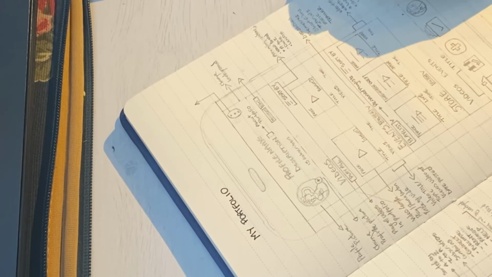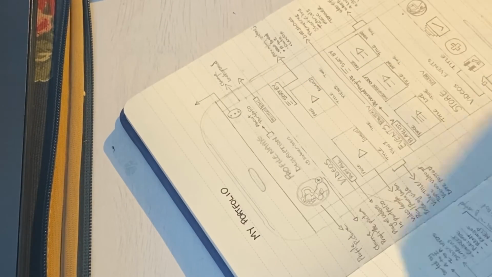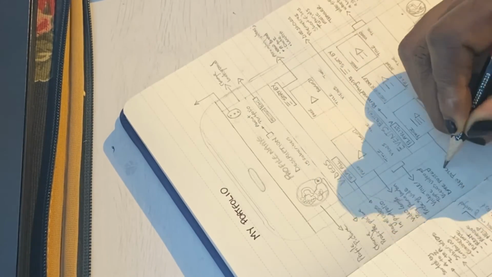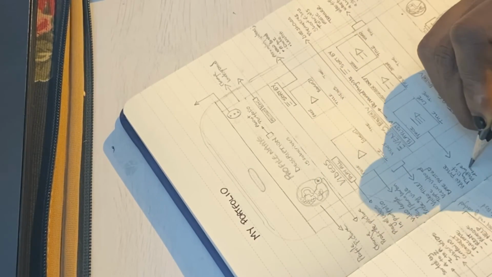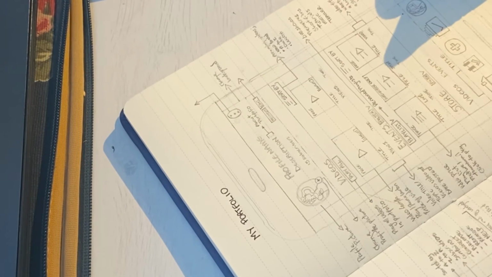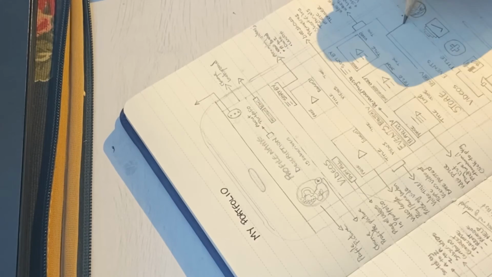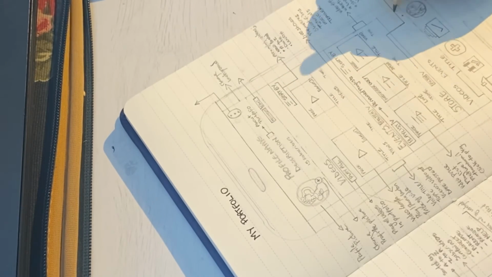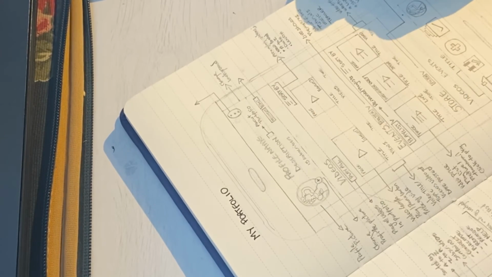A low fidelity wireframe is just the skeleton of the page. So how it's gonna lay out, there's no pictures, there's hardly any icons, basically just a blank page with just boxes on it.